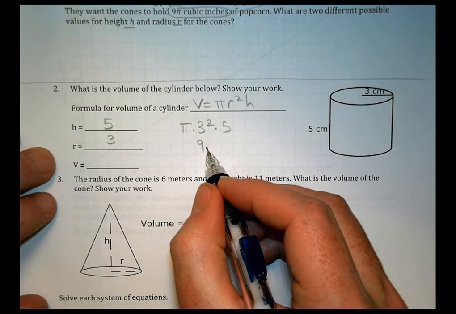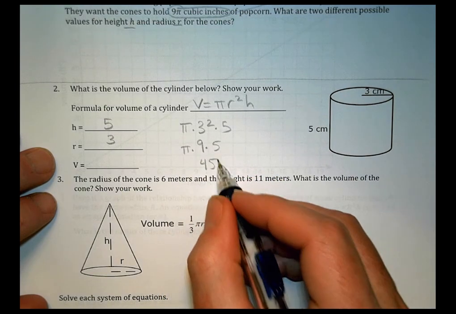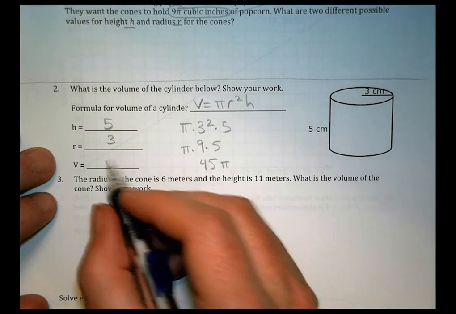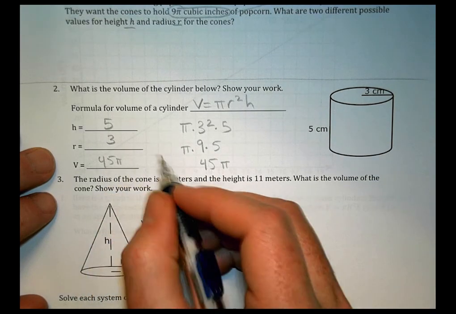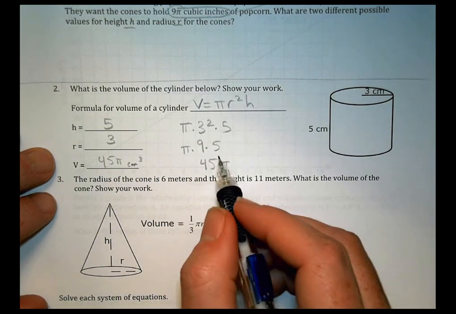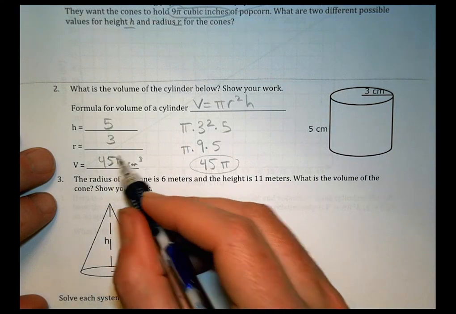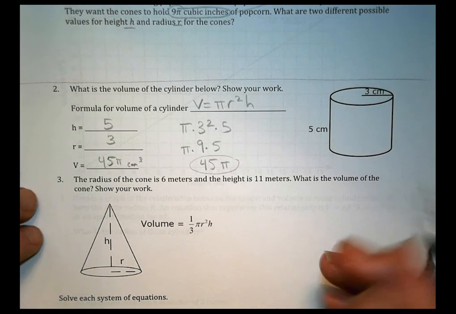3 squared is 9 times 5, and so we end up with 45 pi, and so we could write it as 45 pi and then label it centimeters cubed. Not sure if your teacher's going to want you to multiply by 3.14 or not, so if they do and they ask you to do that, then you can continue that out.